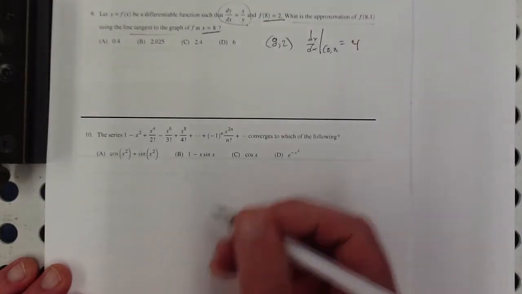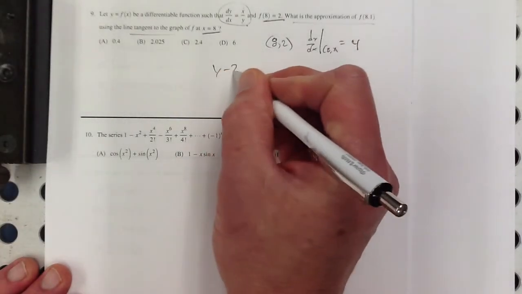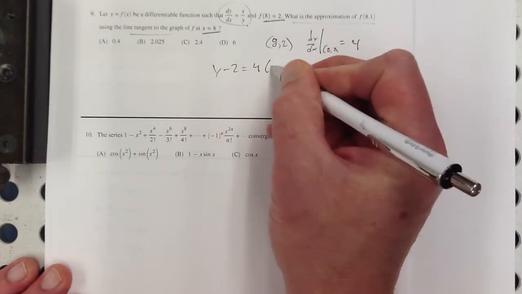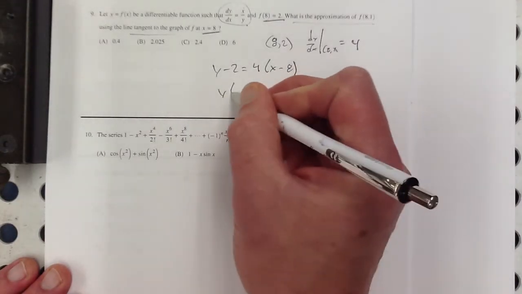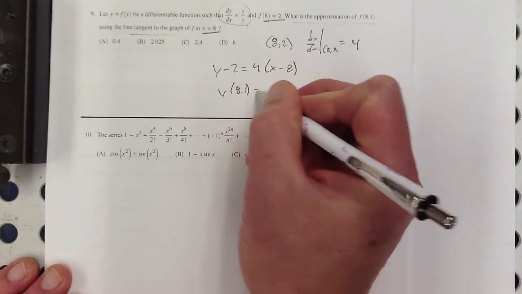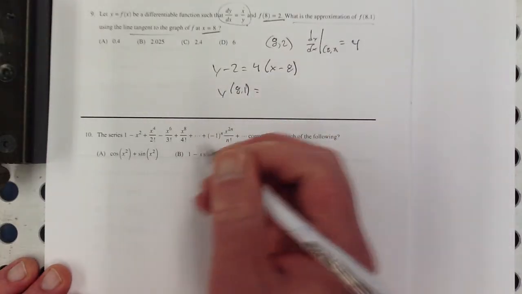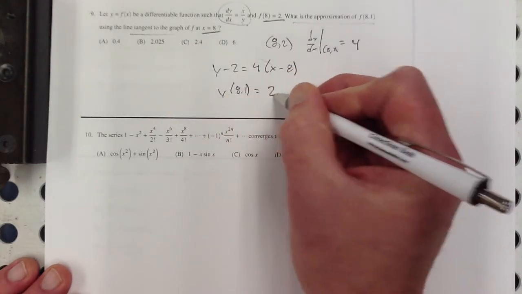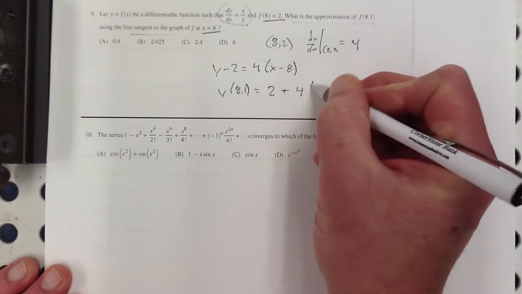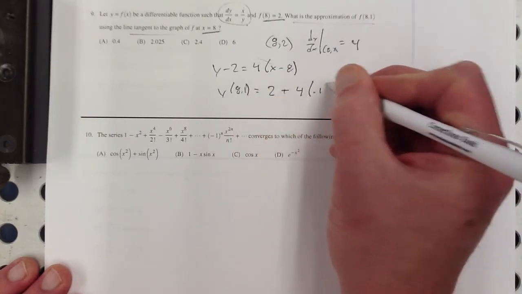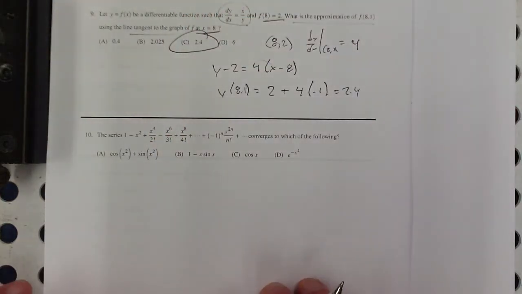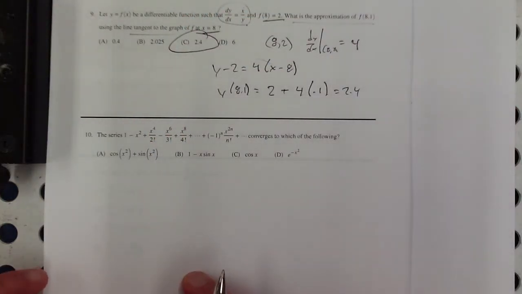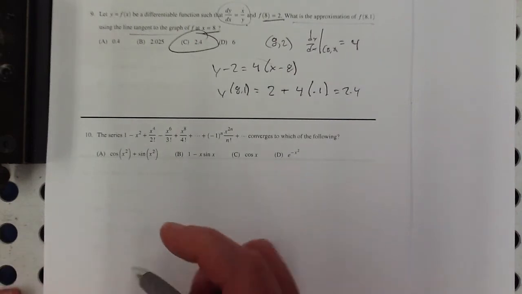So the equation for the tangent line would be y minus 2 is equal to 4 times x minus 8. And then the approximation using this tangent line at 8.1 would be, I'm going to add the 2 to the other side, 2 plus 4 times 0.1, which is 2.4. That's answer choice C. Number 10.